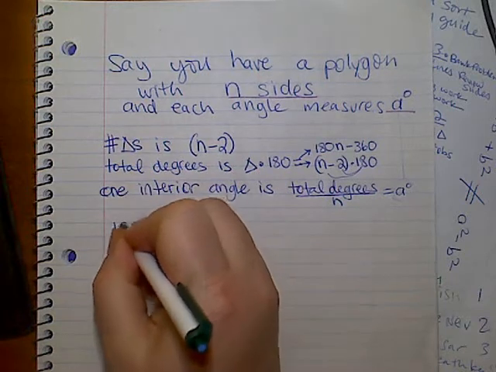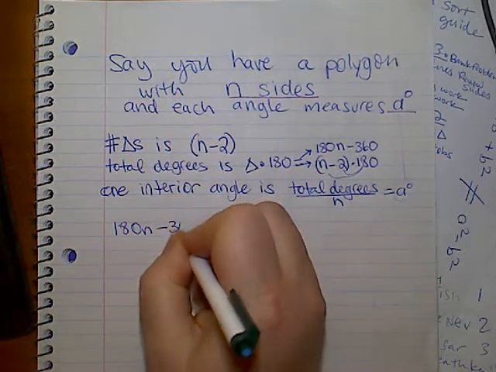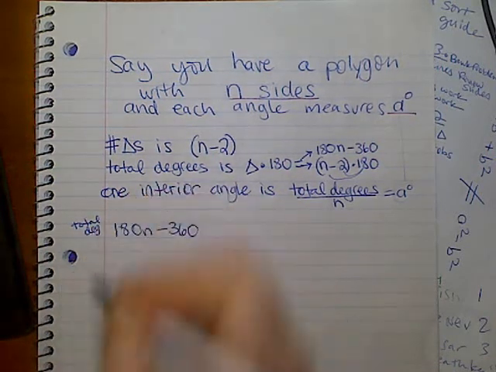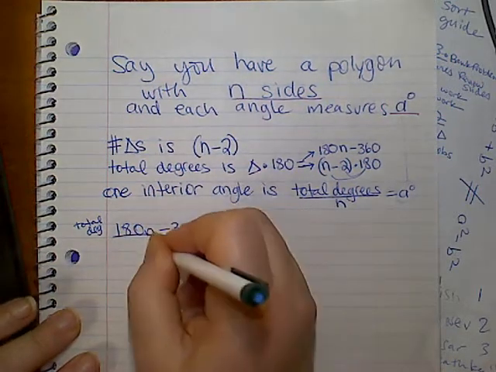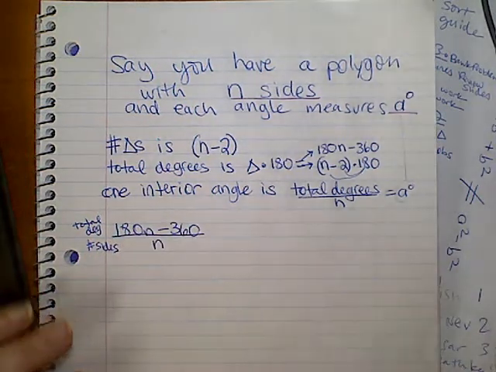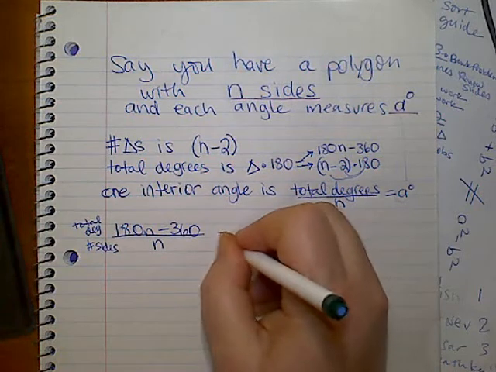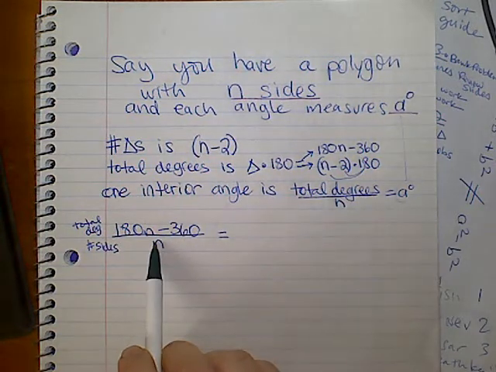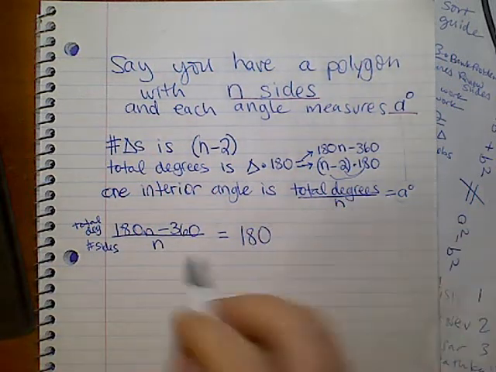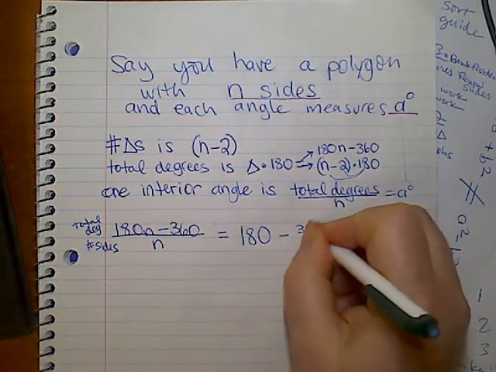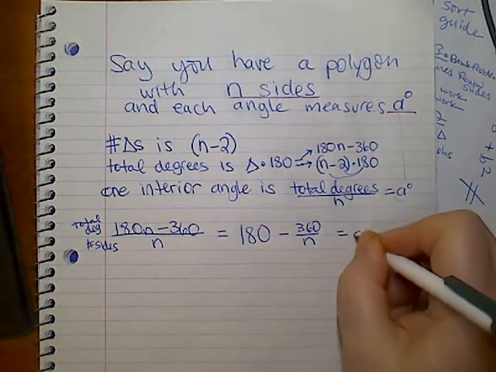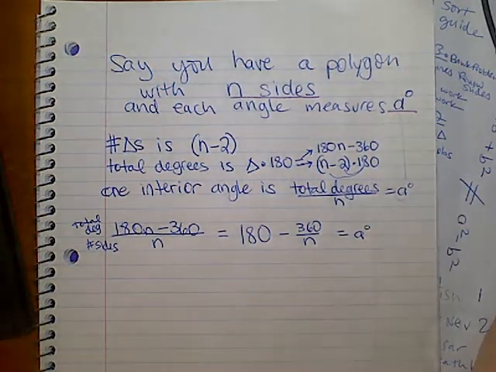So I'm going to do 180n minus 360. This represents my total degrees, and I'm going to do that divided by n, the number of sides. And when I simplify that, 180n divided by n just leaves me with a plain 180. 360 divided by n, I'm just going to leave as that fraction. So this is another way for me to find the measure of one angle.